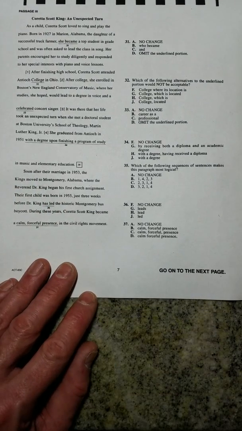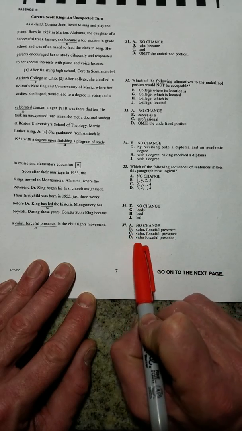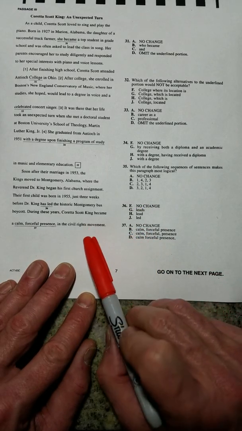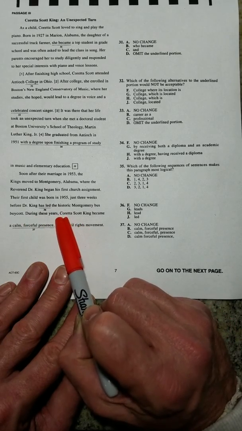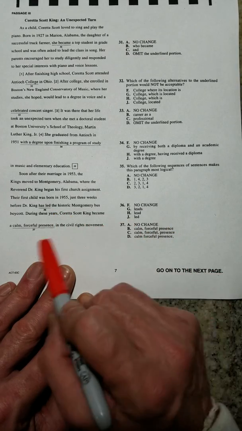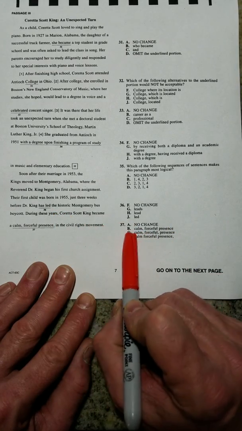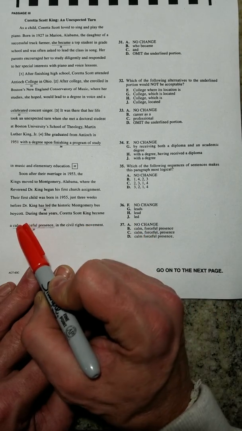Coming on back, the next thing that we looked at here, kids, is practice problem number 37 on page 7. First thing I did is I saw that at the beginning of the sentence up here, there's a comma after years. I traced in the comma there, highlighted it. Then I came over here and I picked a choice. For some reason, I just went to B. In B, there's a comma after calm. I traced in where it said calm.